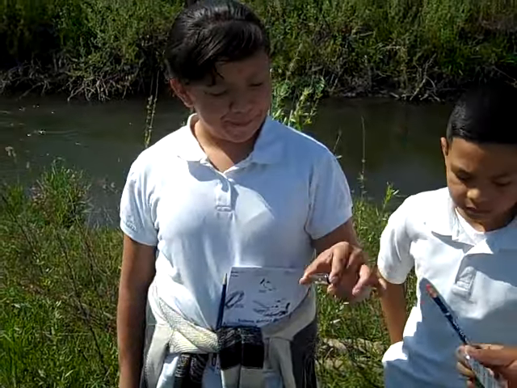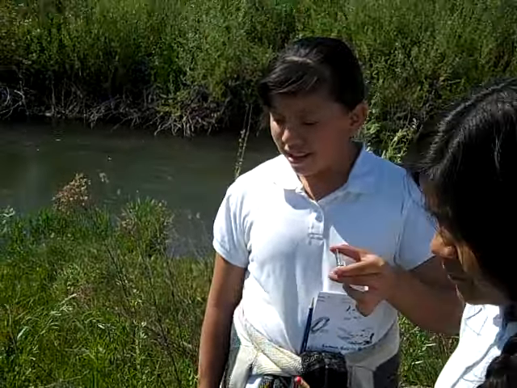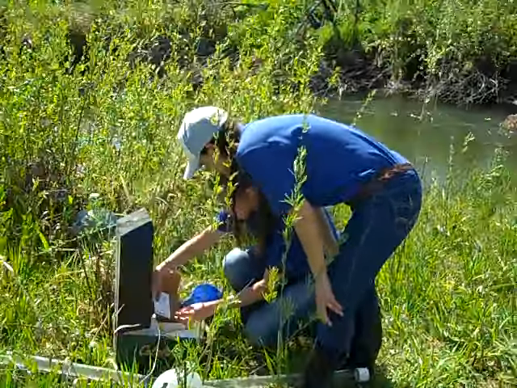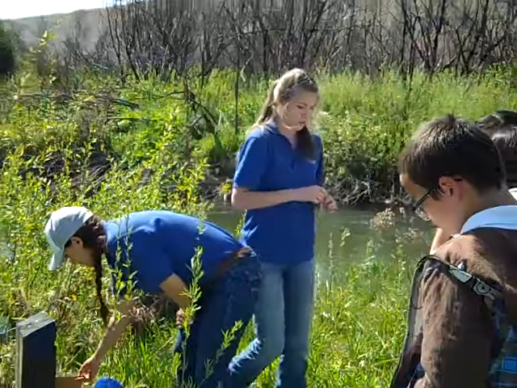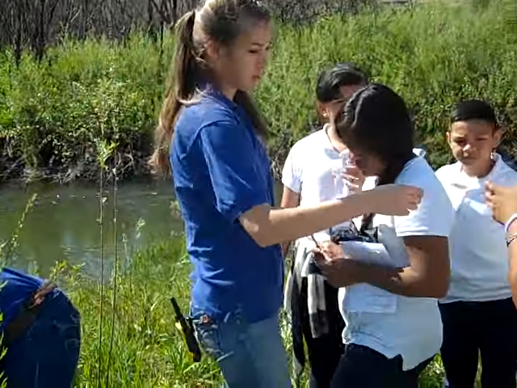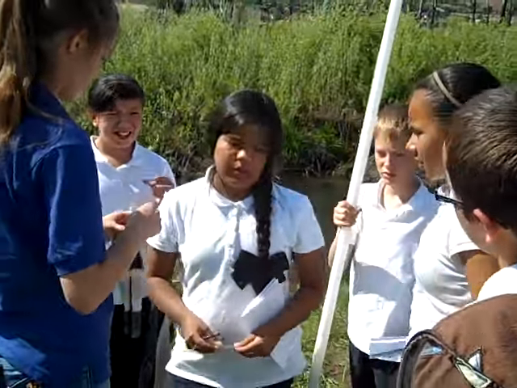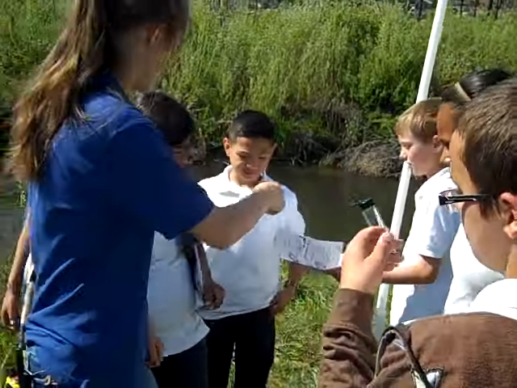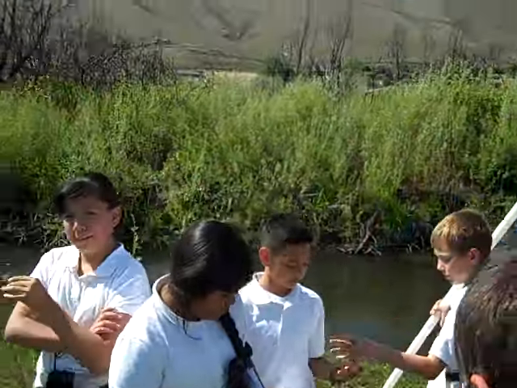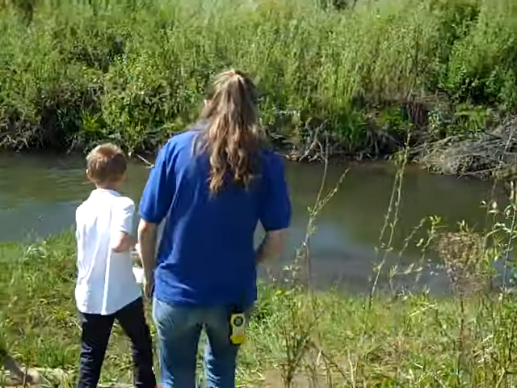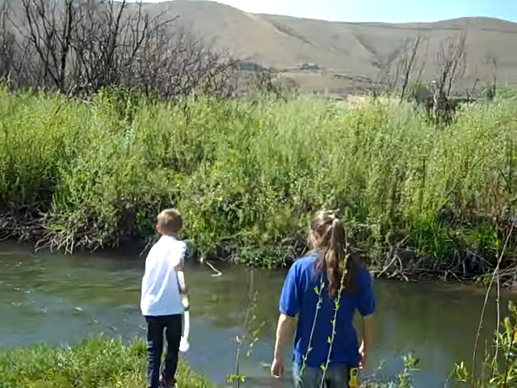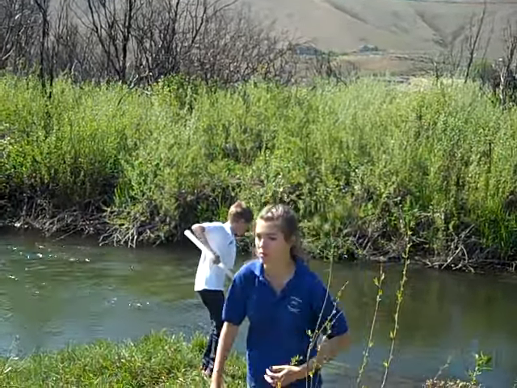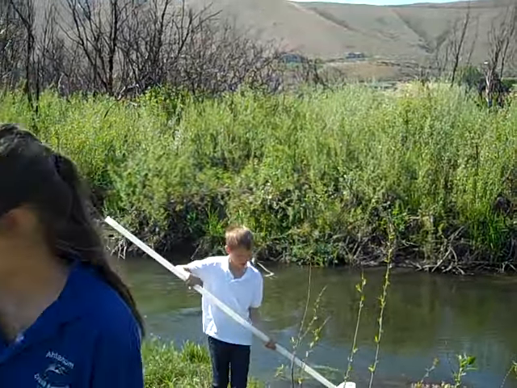Let's get some more water. We can have someone else get the water who hasn't done anything yet. Julie, you haven't held anything. Wanna hold this? Okay. So we can go get some water down from the creek here. Here, wanna hold it? Okay.